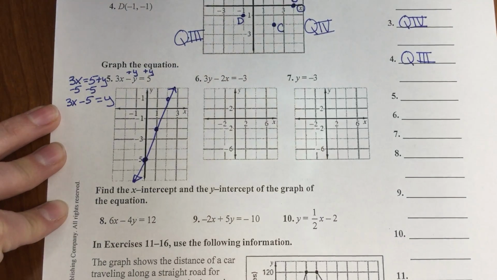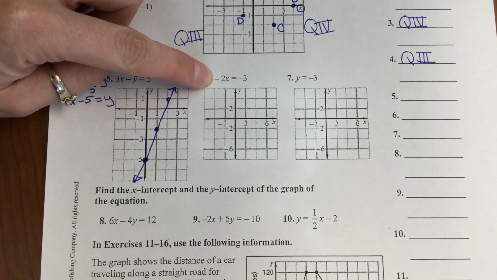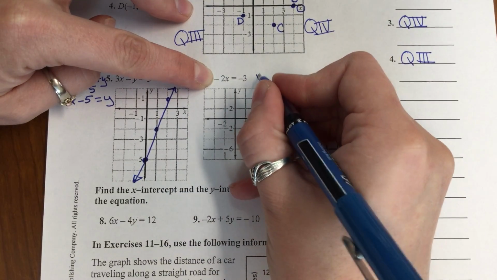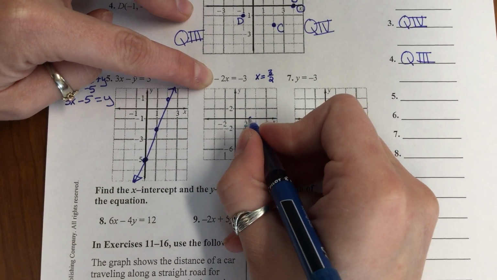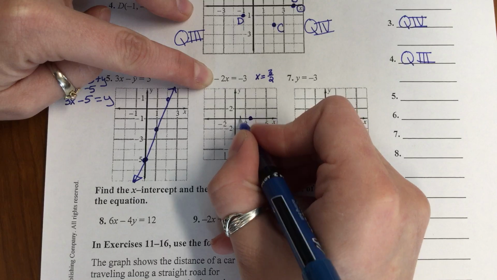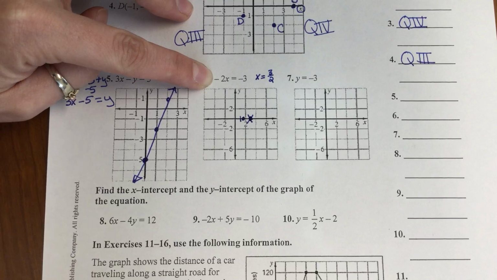Okay, this one I'm going to do a little bit differently. I'm going to graph using intercepts by putting 0 in for y and solving for x. Okay, -2x equals -3, dividing by -2. -3 divided by -2, x equals 3 halves. 3 halves is 1 1/2. So my x-intercept is 1 1/2. Oh, dang it, it's up at 2. Okay, so the 1 1/2. Well, that's just the first mistake.